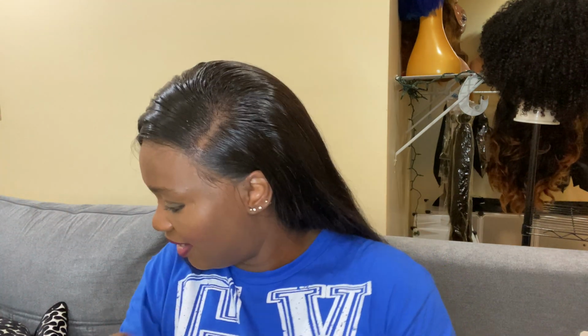Then another hair we have is the deep coily hair. This is the deep coily hair. Some people call it deep wave, depending on what you want to call it. But for my brand, it's deep coily. This hair is so beautiful. It's so pretty.